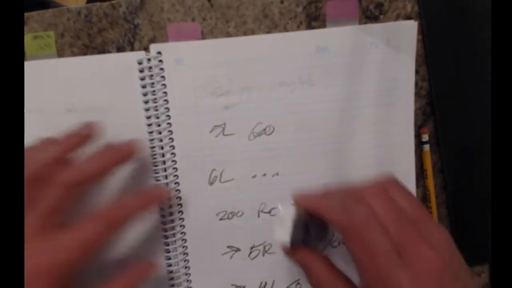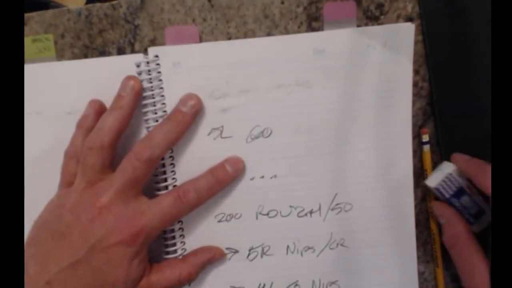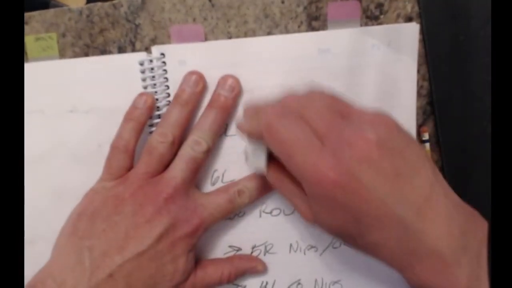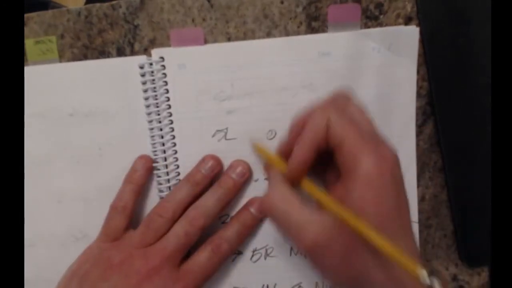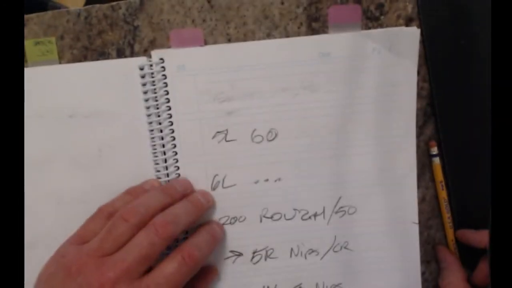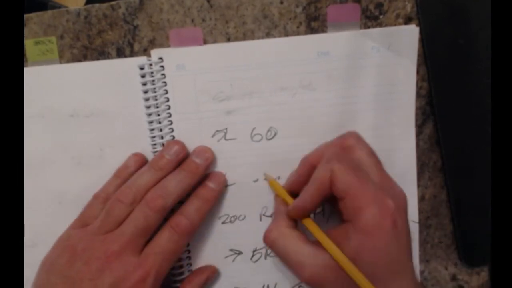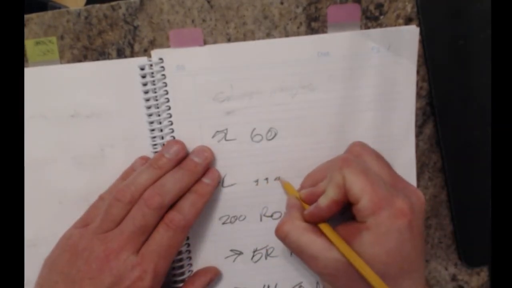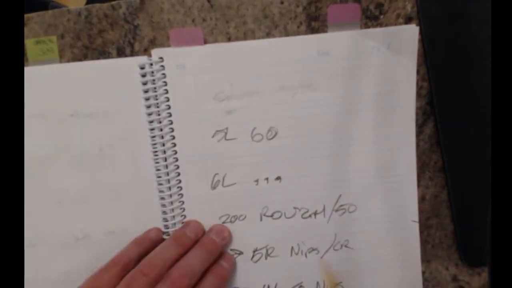That line's gone. That's fine. So we have 5 left, 60. Clean that 6 up a little bit. Nice and legible. 6 left. Question mark.